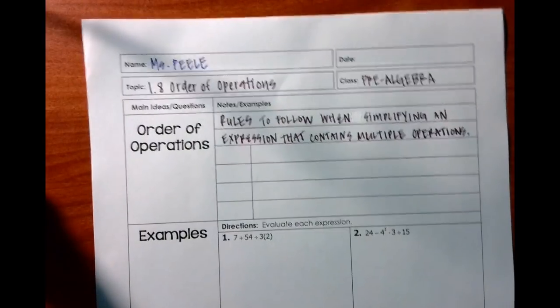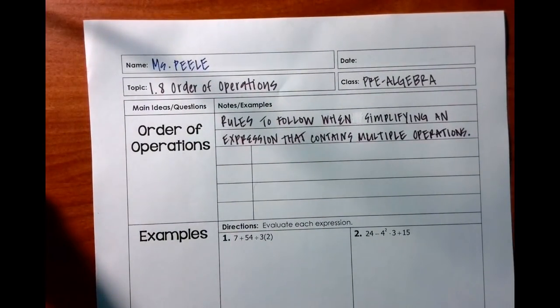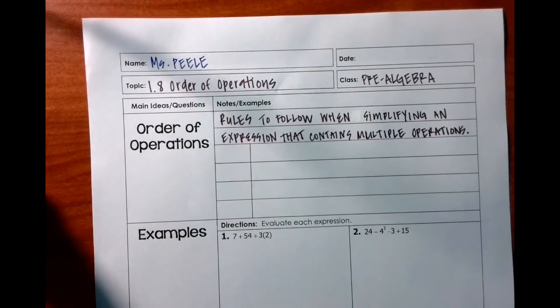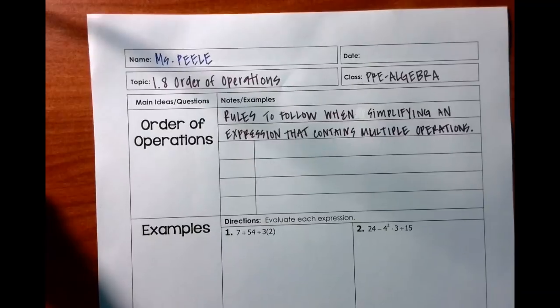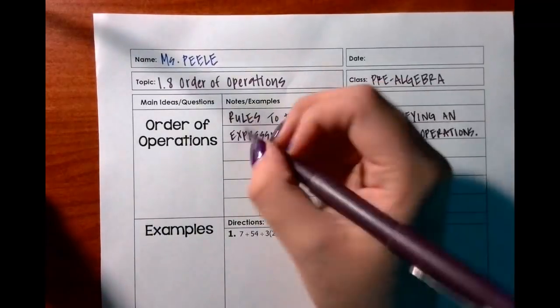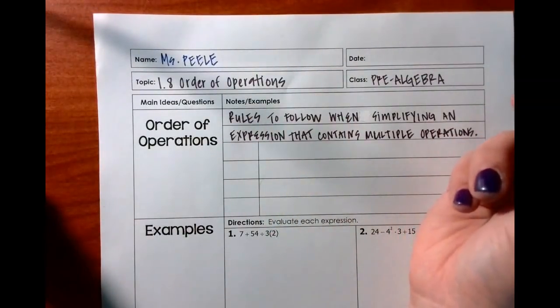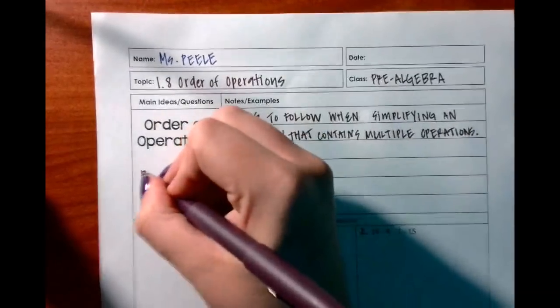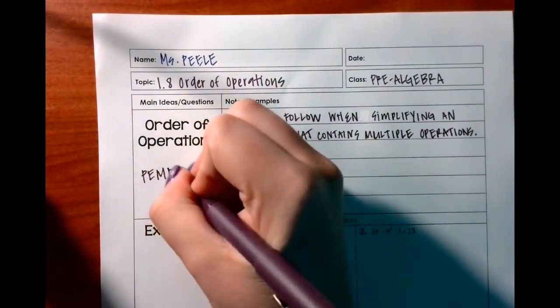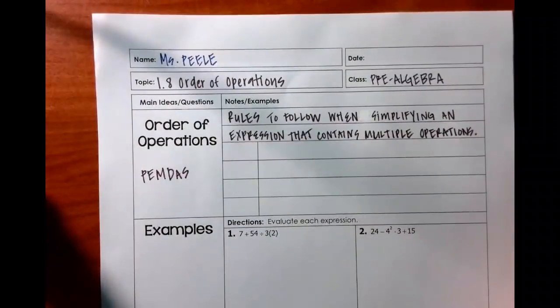Now, remember what operations are. Operations are adding, subtracting, multiplying, dividing, and, as we just recently learned, exponents. Now, the best way to remember order of operations is something called PEMDAS. Some of you might have heard, please excuse my dear Aunt Sally, but PEMDAS is what I like to call it.